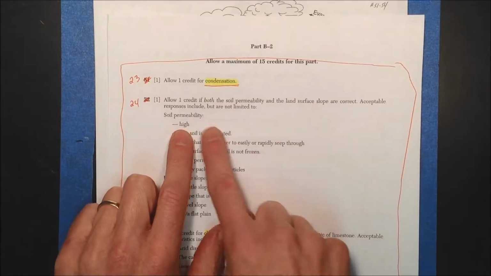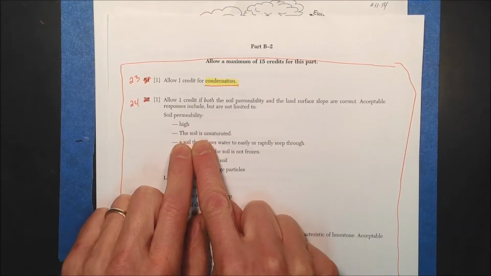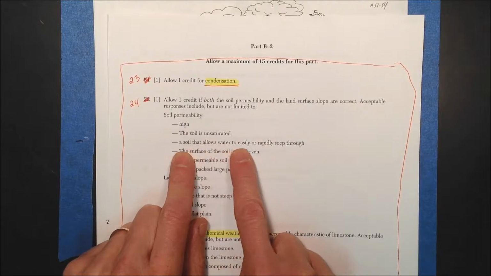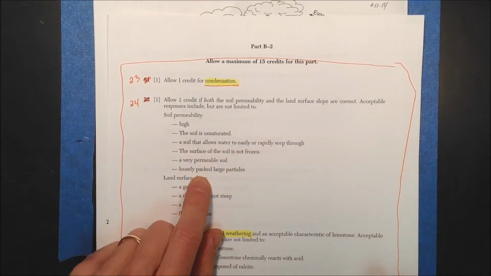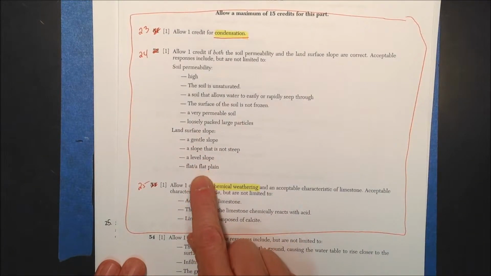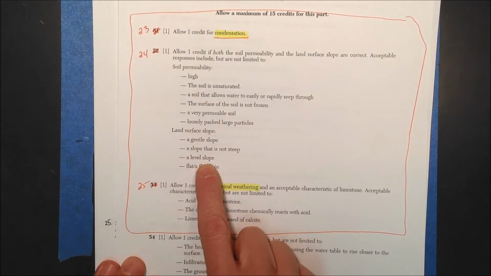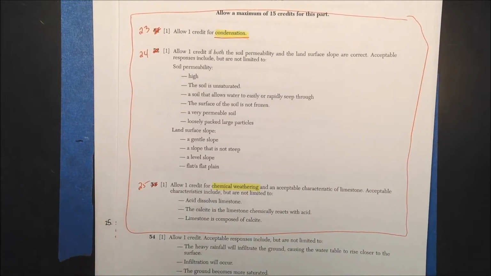You could say high permeability, the soil is unsaturated, the soil allows water to move easily through it, very permeable soil. And for the surface slope, for the least runoff, most infiltration, you want a gentle slope, you want it to be flat, a slope that's not very steep, very level. Any of those answers work, or anything that gets that point across. You don't need those exact words.